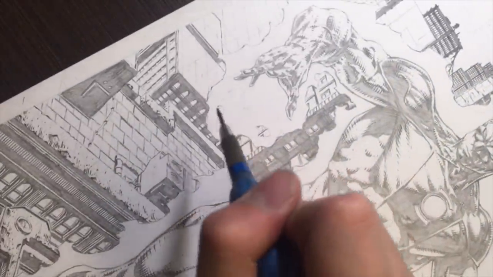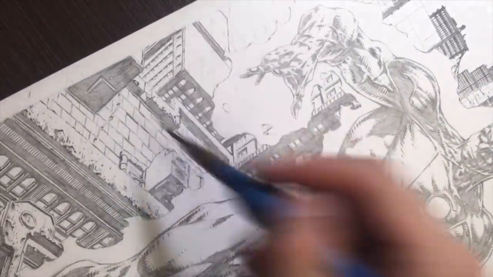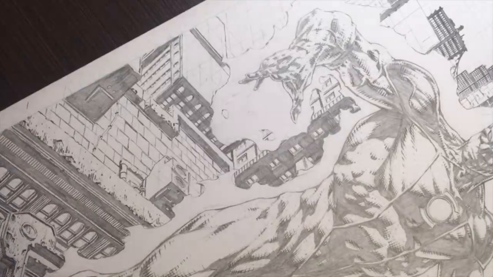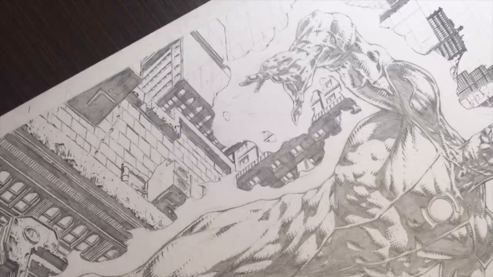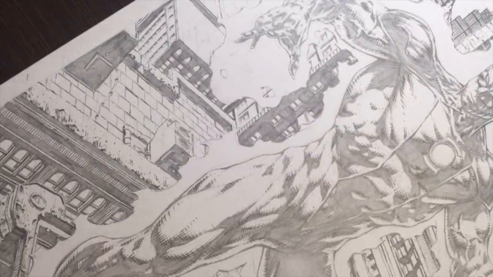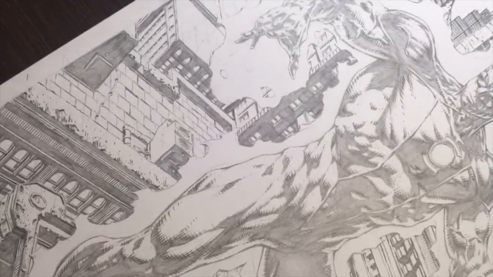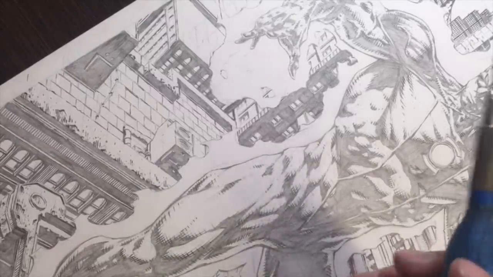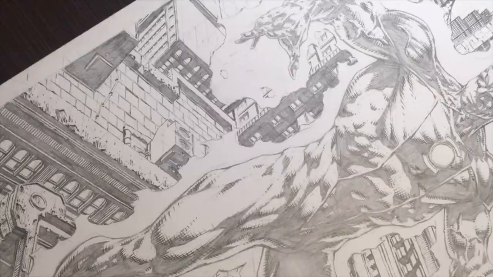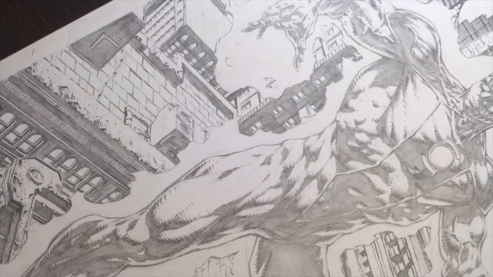Alright, I think I'll go ahead and tackle this building and just finish it up. How do you get your perspective right when center is off page? By center, do you mean the vanishing points? Because I have a way to draw that.